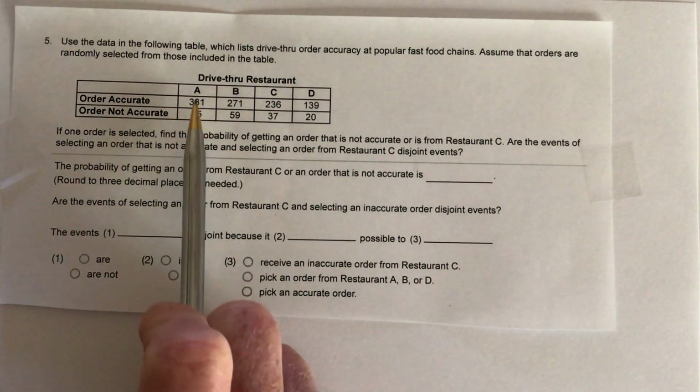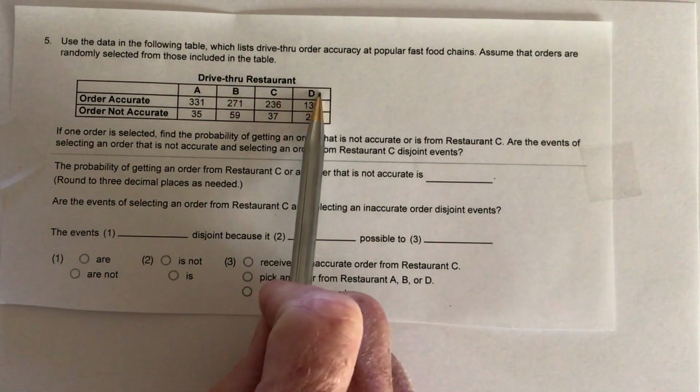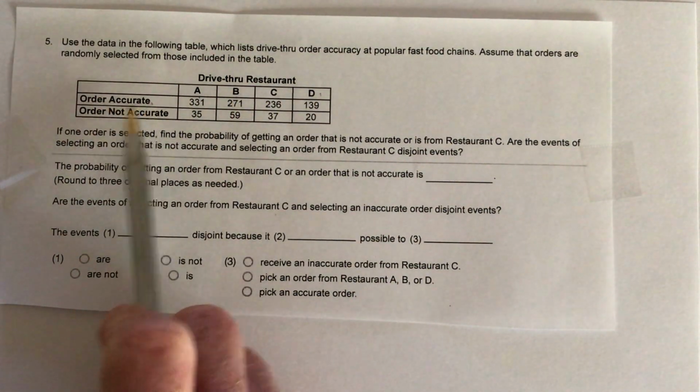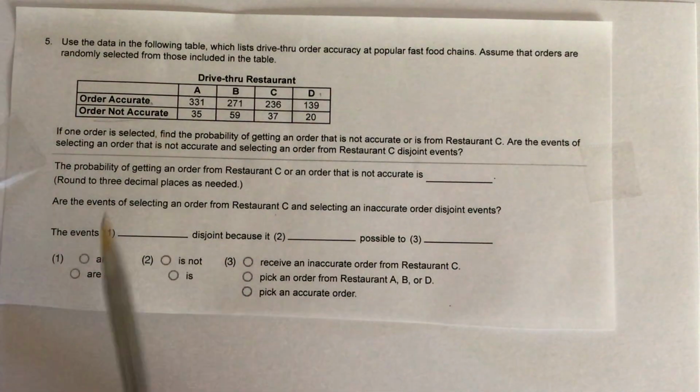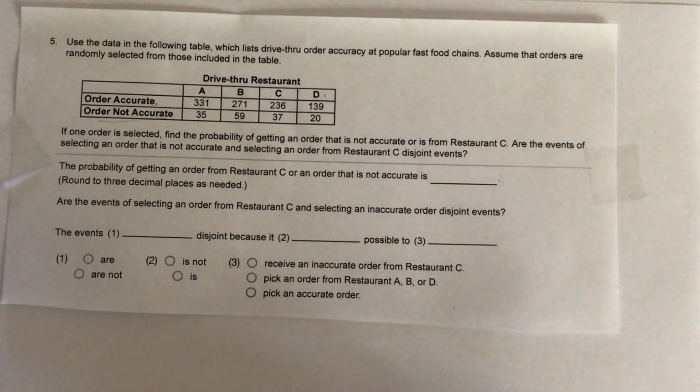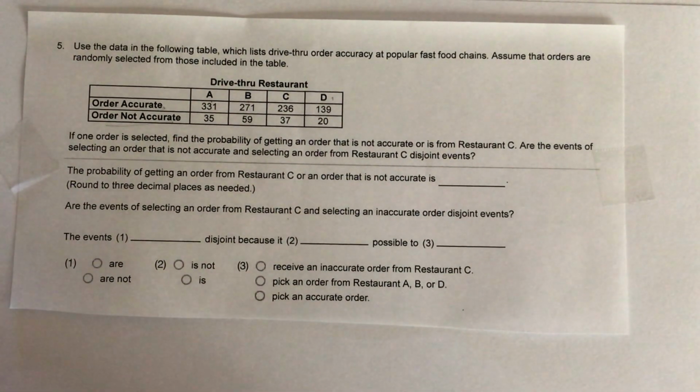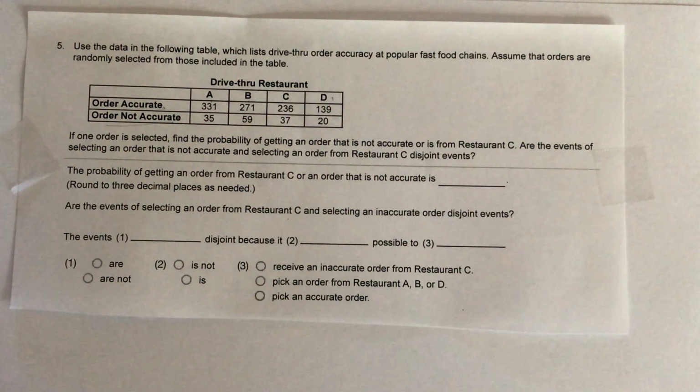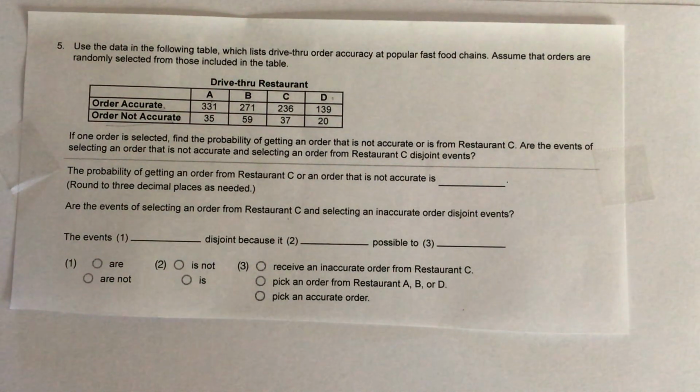So you've got this table. These are restaurants A, B, C, D. Was the order accurate or not? Like you go and you say, I would like a hamburger with only tomato on it. And then they put onion and mustard on it. That is not accurate.